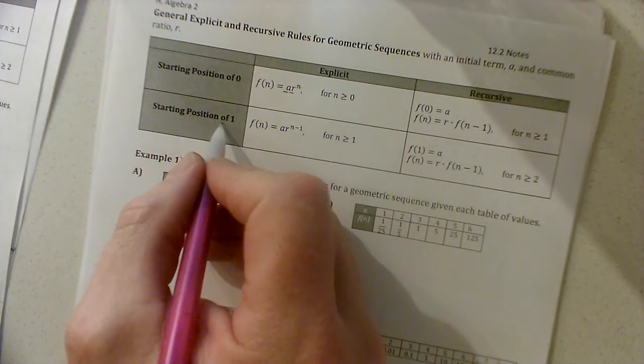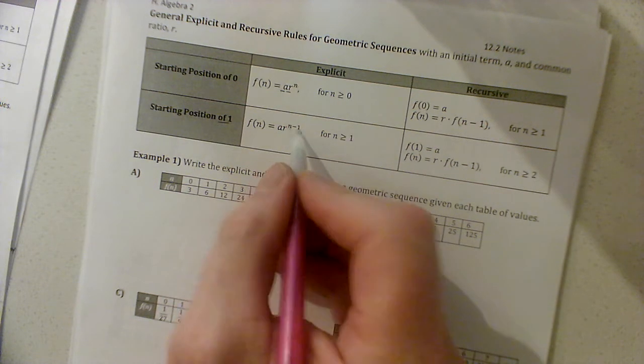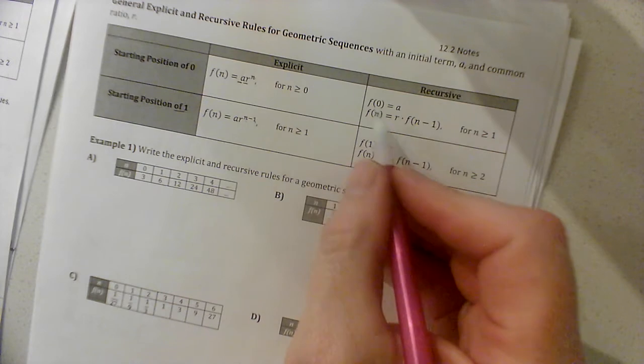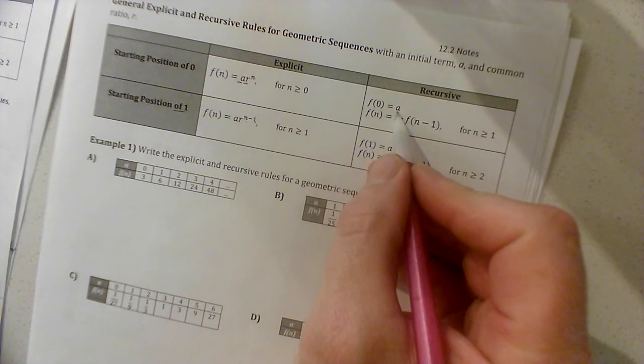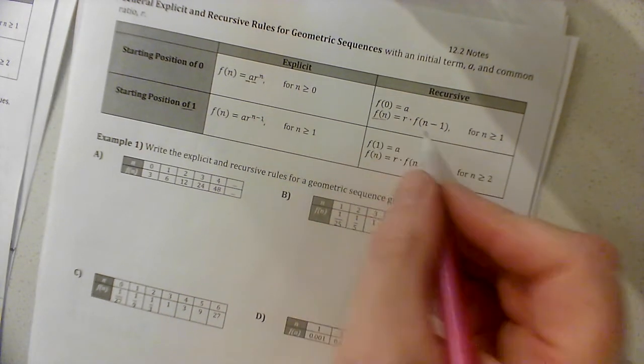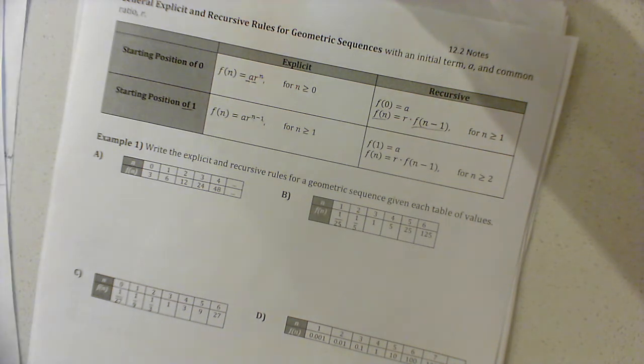And again, if your start position is 1 instead of 0, you take your variable, your input, and subtract 1 to back it up 1. And the recursive, you do the same thing. You say, I have a start position, and then to get my next position, I take the previous position and multiply it by that ratio. So really all we need to do is be able to find the ratio and the start, and we're good to go. I'll show you what we're talking about.